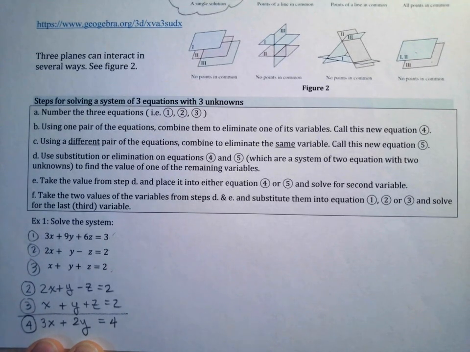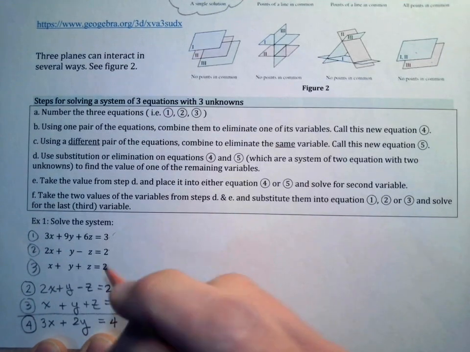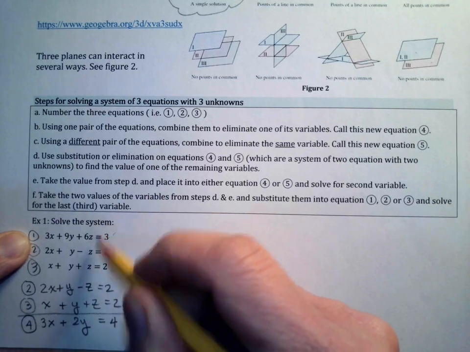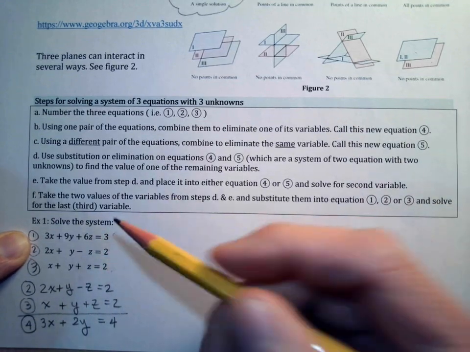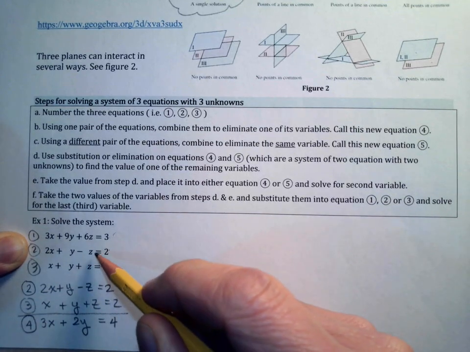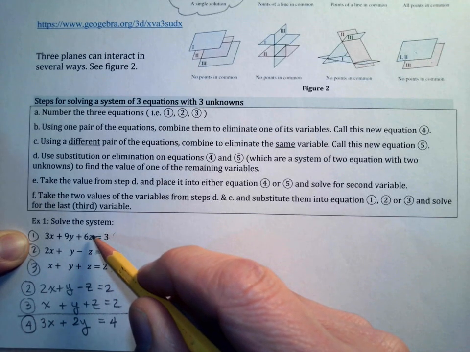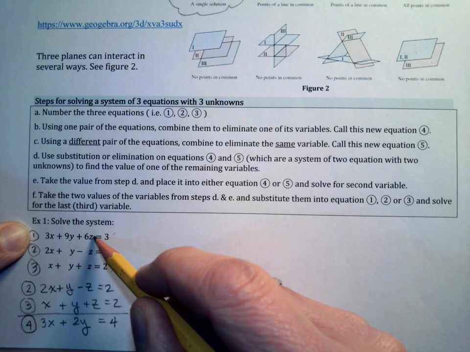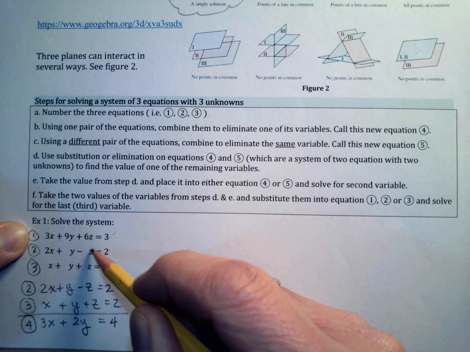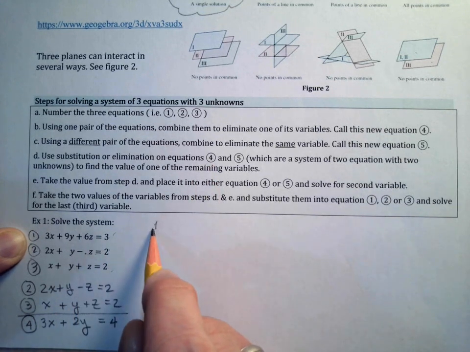Okay, so I think I'm going to use equation 1. I already eliminated z, so I have to eliminate z again in the next equation. I see that equation 2 has a negative z, and equation 1 has a positive z. So I'm going to choose those two, but I have to make this a negative 6, so that when I add 1 and 2 together, the z's are going to cancel. So I'm going to use 1 exactly as it is.